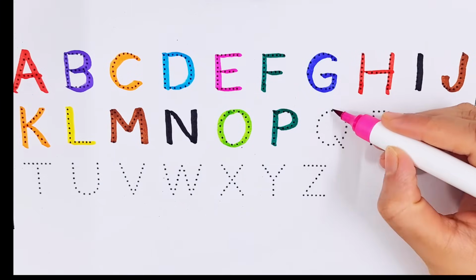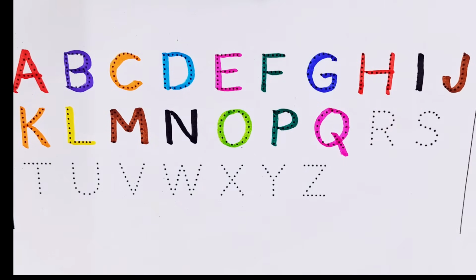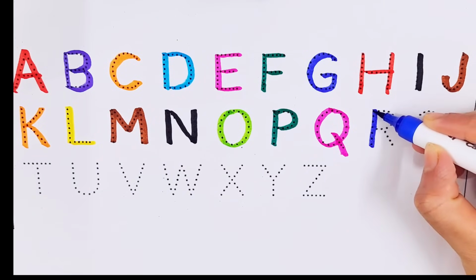Purple color. Q for question. Dark blue color. R for rainbow.